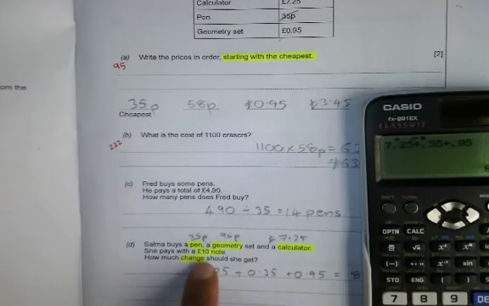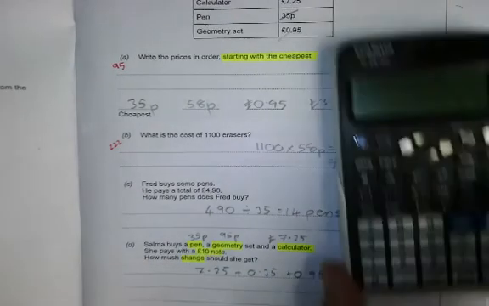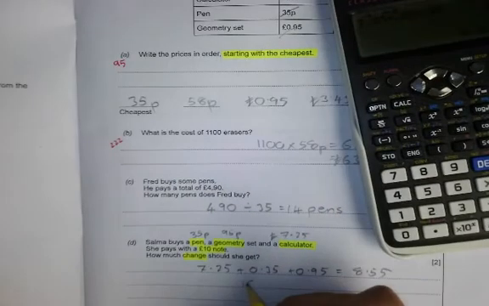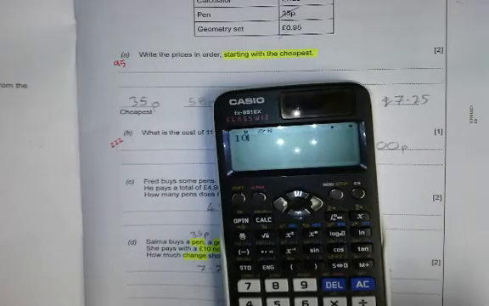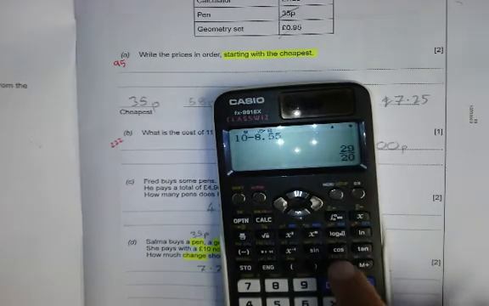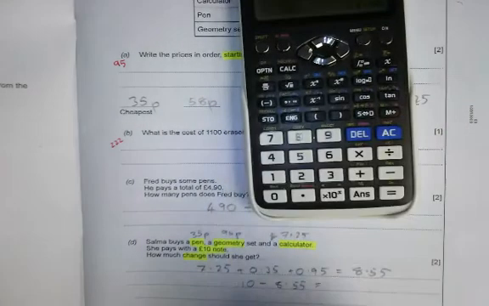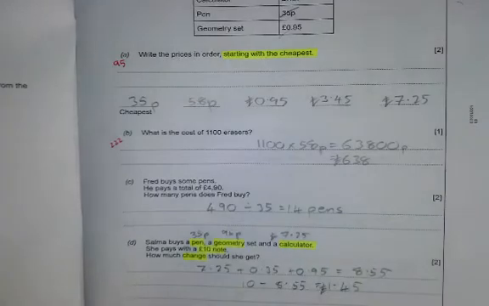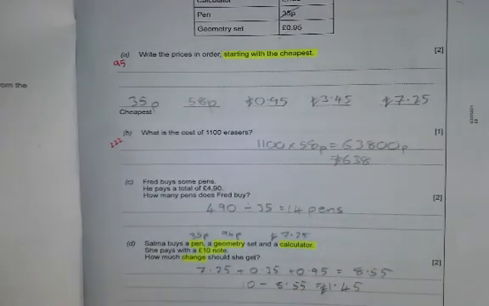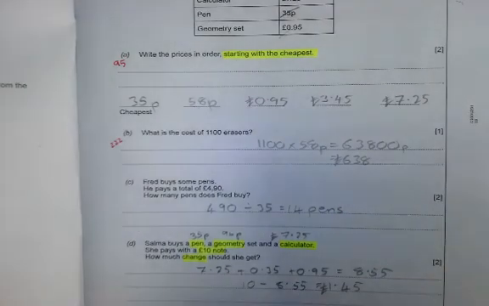Okay. Now if I want how much change I'm going to get from a £10 note, all I do is £10 take away £8.55. Okay. 10 minus 8.55 equals, again, it gives it to me as a fraction, press SD, and I get £1.45. Or I could write that as 145p if I wanted to. Okay, so let's have a little look at the mark scheme for this question then.